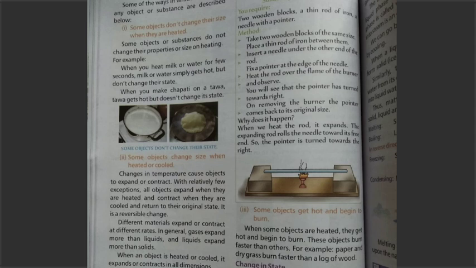When you heat milk or water, it simply gets hot but doesn't change its state. Liquid stays liquid, not going to the solid state. When you make chapati, the tawa gets hot but doesn't change its state. So you can feel the heat by touching the tawa, but you can't see the tawa changing to another state.